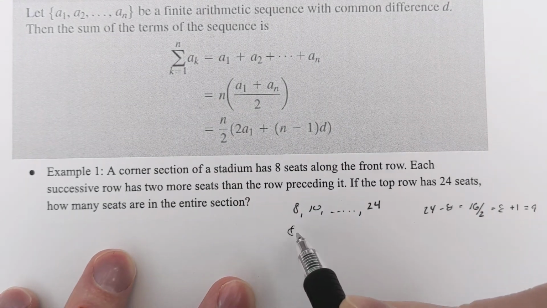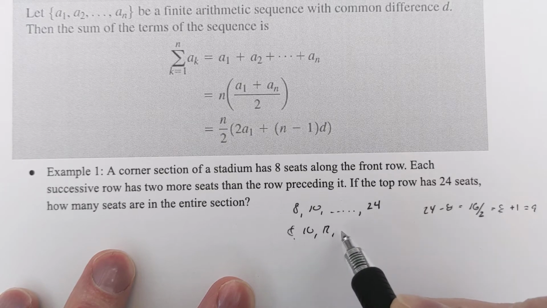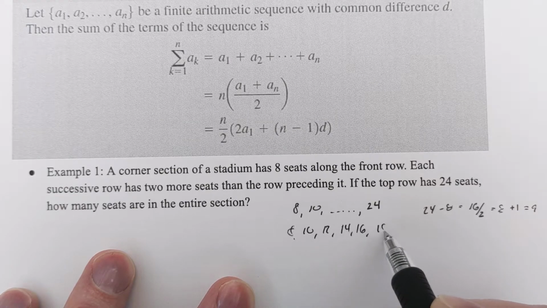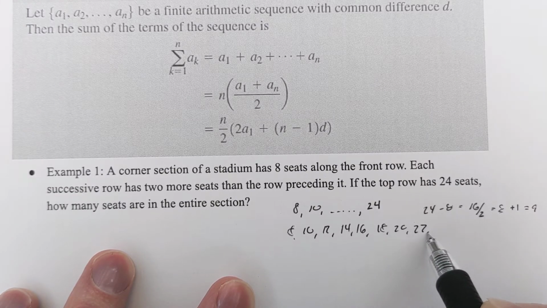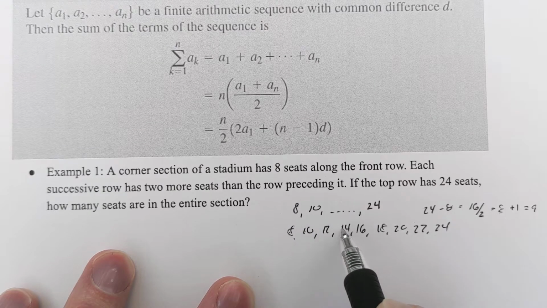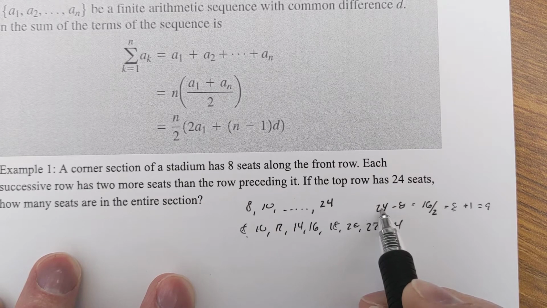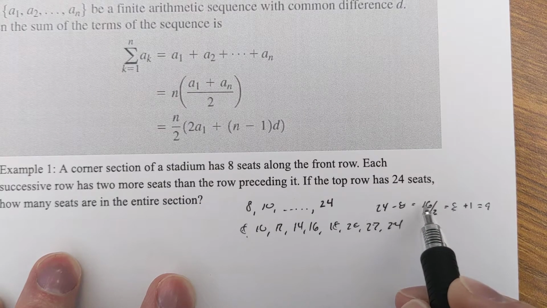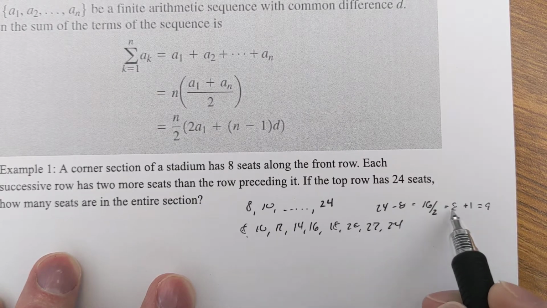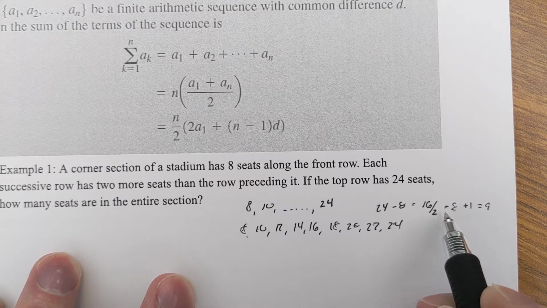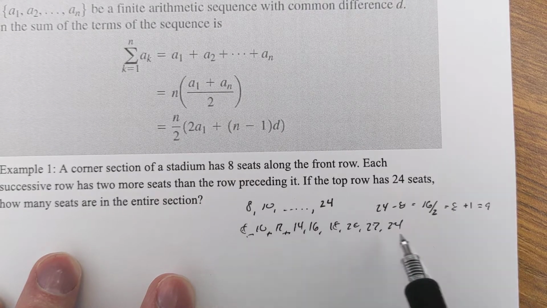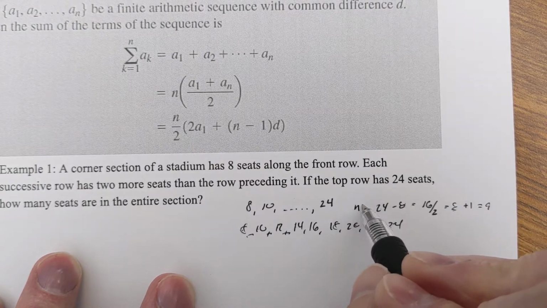You could actually work it out: 8, 10, 12, 14, 16, 18, 20, 22, 24. 1, 2, 3, 4, 5, 6, 7, 8, 9. So over here, you do last minus first. There's a difference of 16 divided by 2. It's 8 steps, which means there are 8 spaces in here, which means there's 1 more. There are 9 numbers, so n is 9.